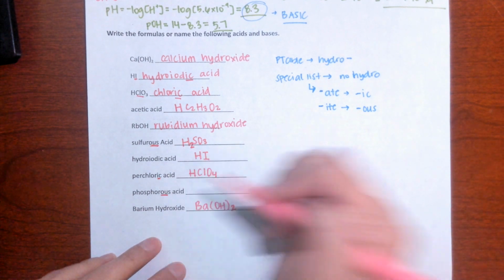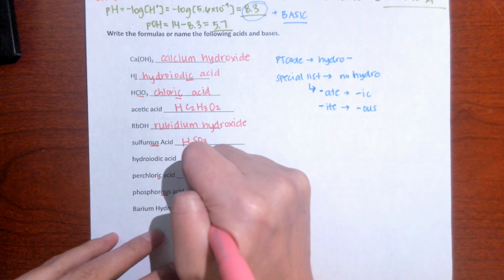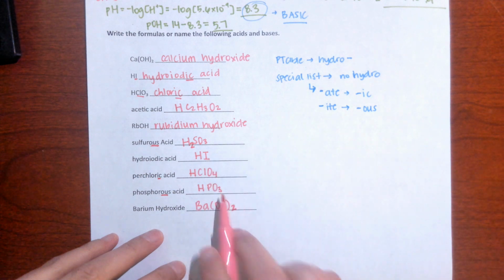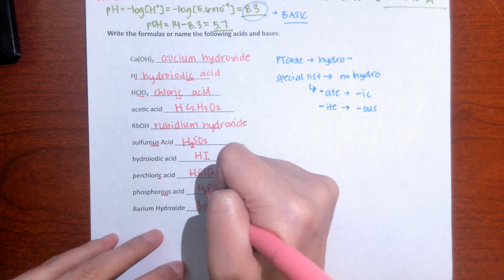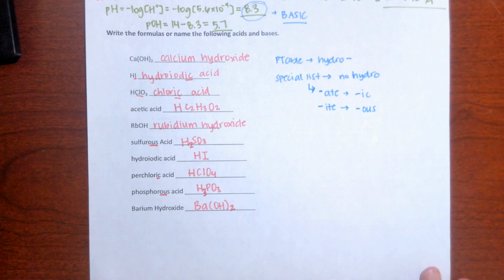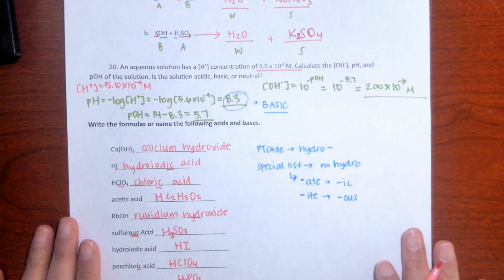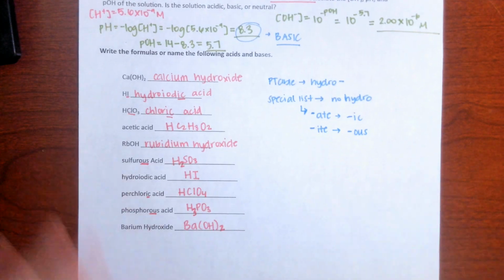Then last but not least, we have phosphorous. So ous is phosphite. HPO3. Then PO3 has a charge of -3, so the 3 goes here. Okay? And that is it. That concludes the test review.